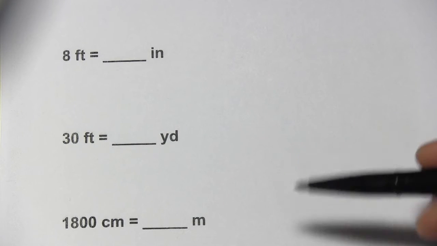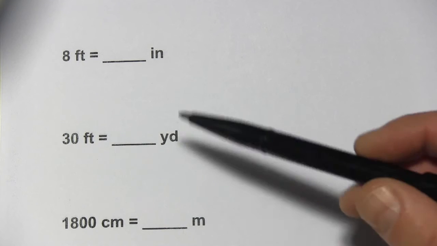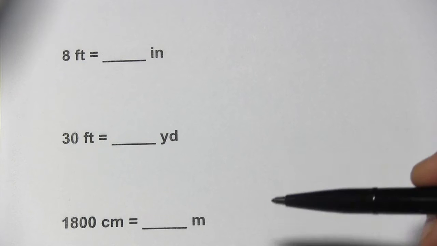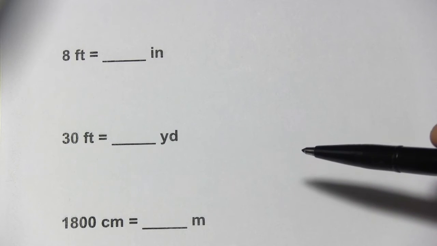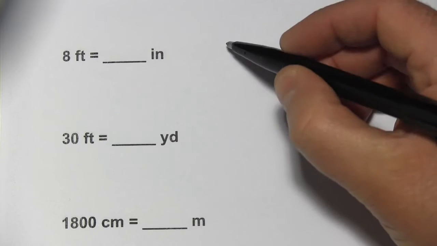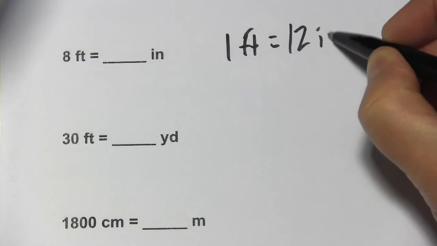If there's some of those that you're not sure of, just look them up. Go on Google, figure out how many feet in a yard, type that in and get those facts, because you'll need them to get these right. This first one, you probably know how many inches are in a foot. So 1 foot equals 12 inches.